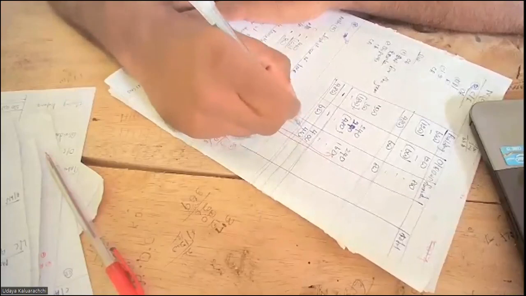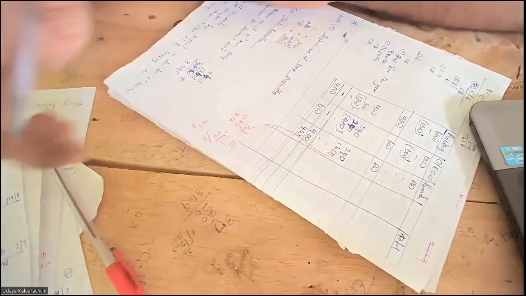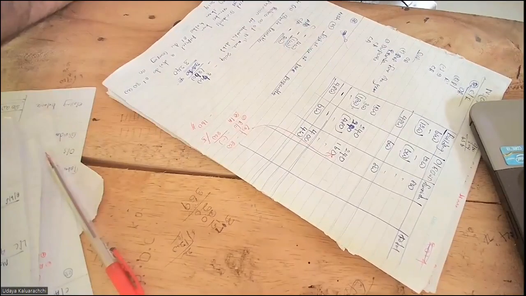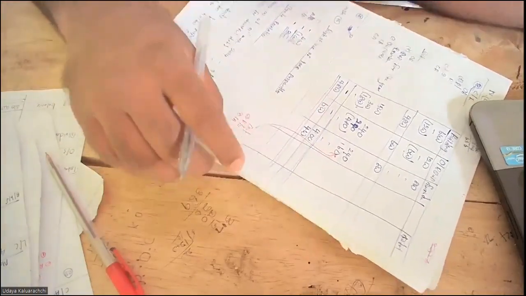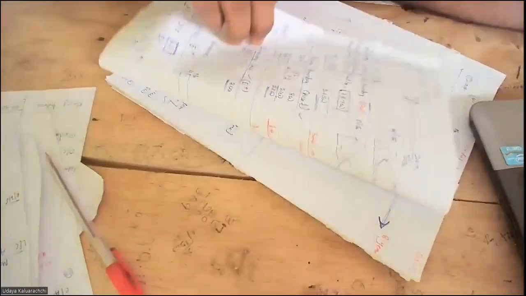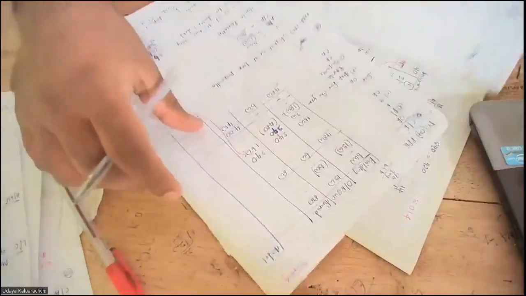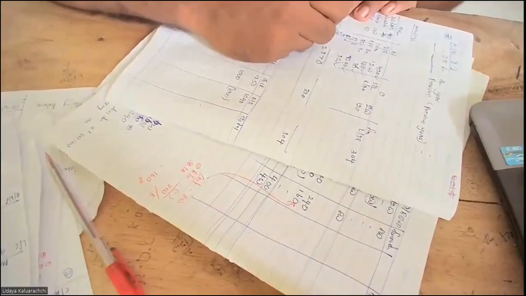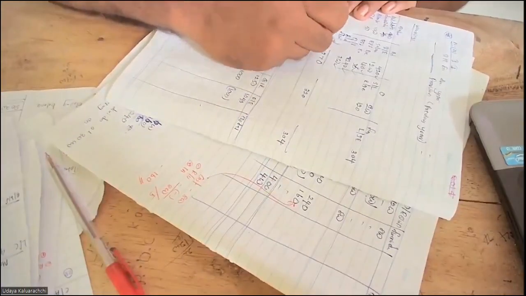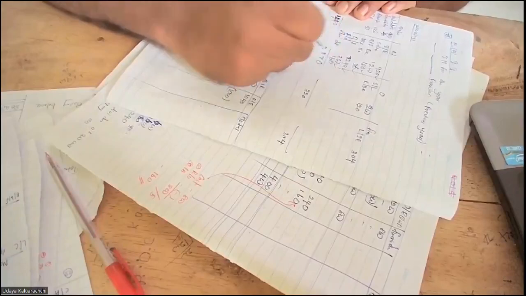Then carrying amount is 400. Then furniture depreciation expense account debit 160. That means administration expense. Furniture depreciation 160.